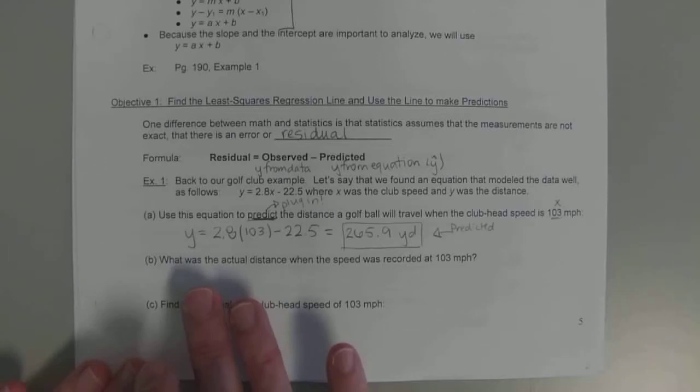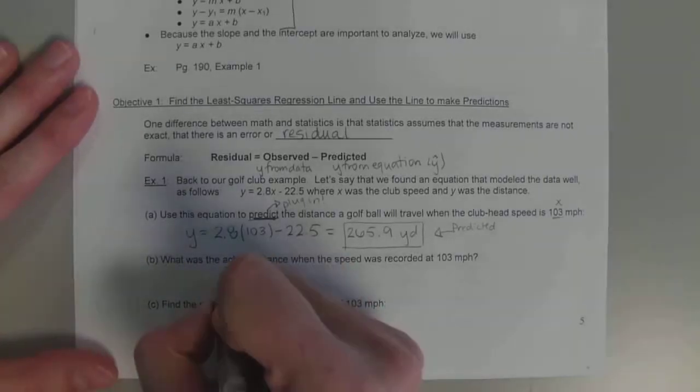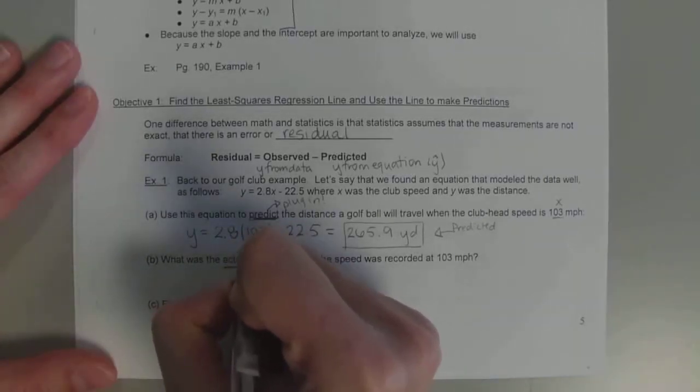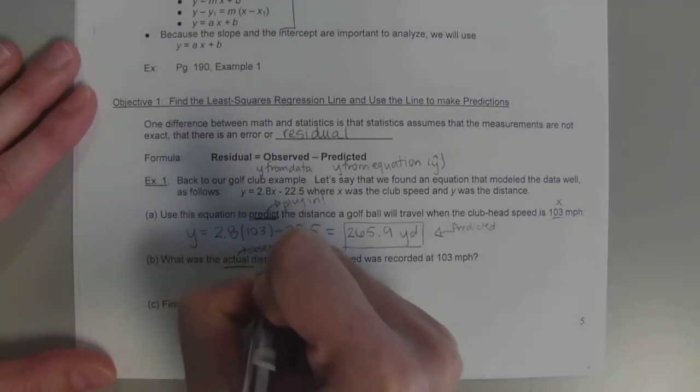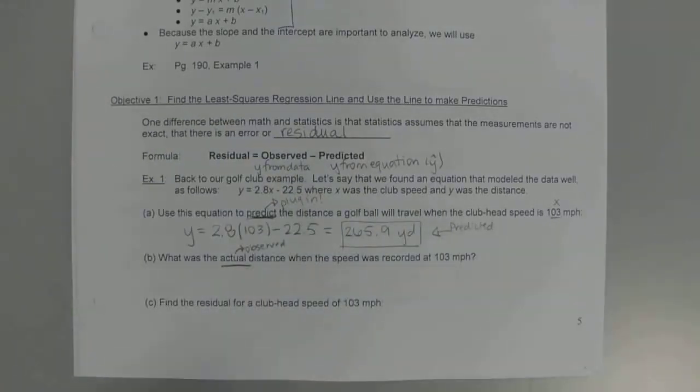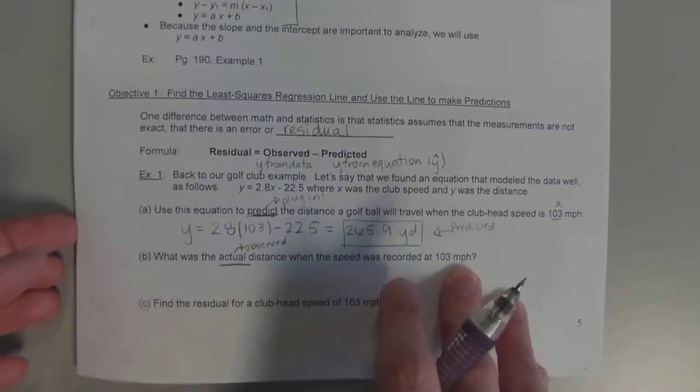All right. B, what was the actual? Actual is your observed. What was the actual distance that the ball went when the speed was 103 miles per hour? So if you flip your page to, is it just on the back of here? Is it just on page 4? Yep.